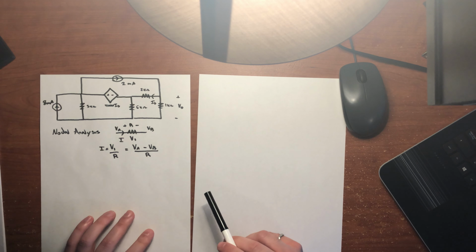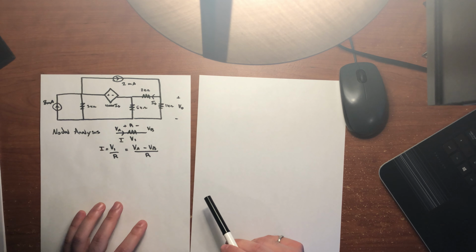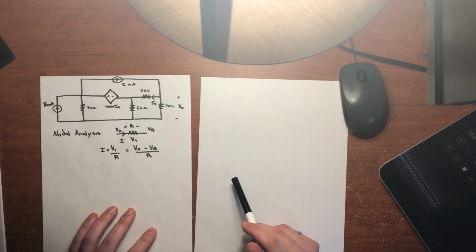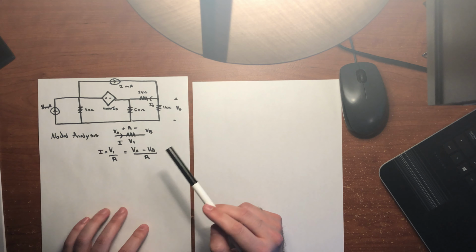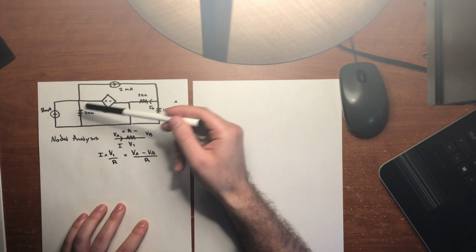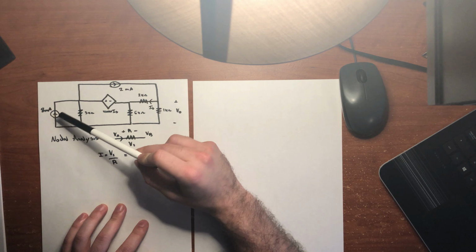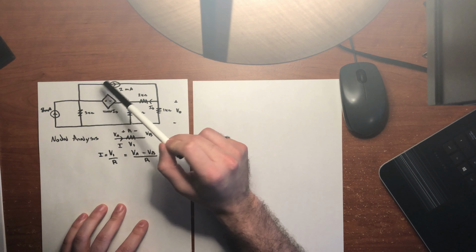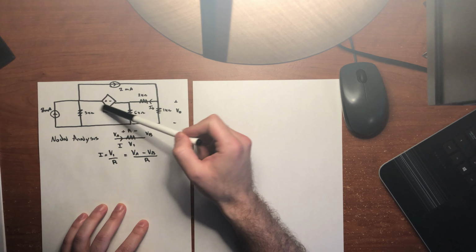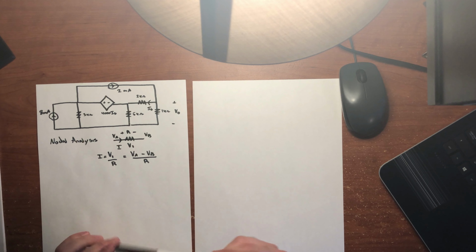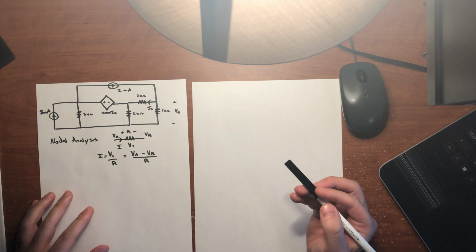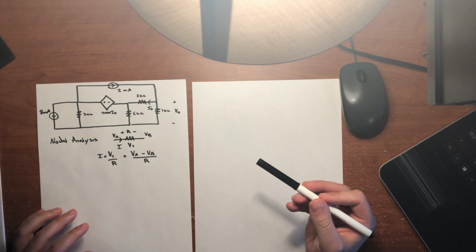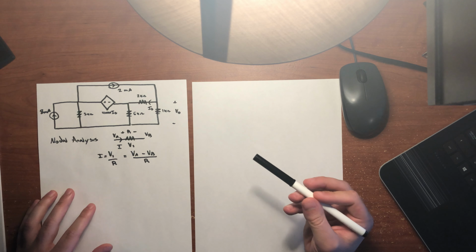Hi guys, today we're going to be focusing on a technique called nodal analysis. So we're going to be looking at this circuit here. This circuit has resistors, has independent current sources, and a dependent voltage source here. So basically, in nodal analysis, you want to find and calculate the voltage in each of the nodes in the circuit.